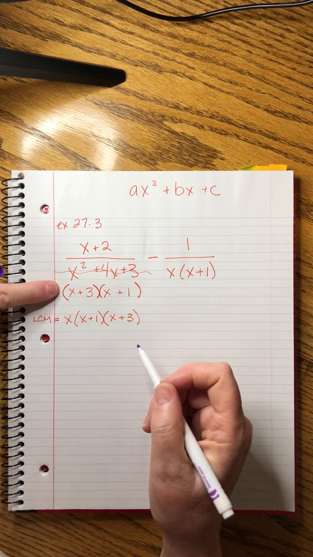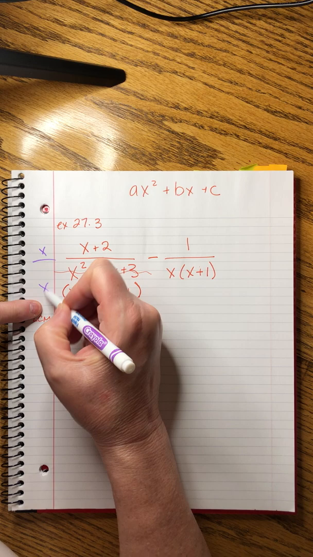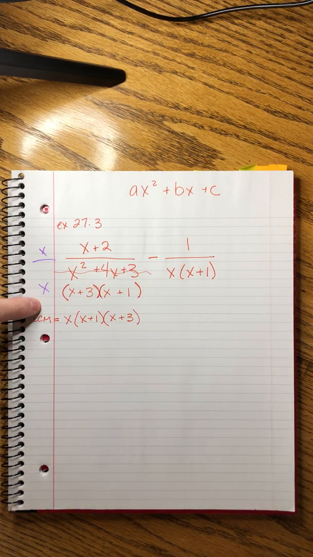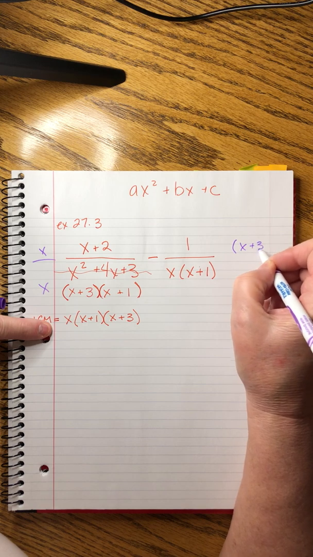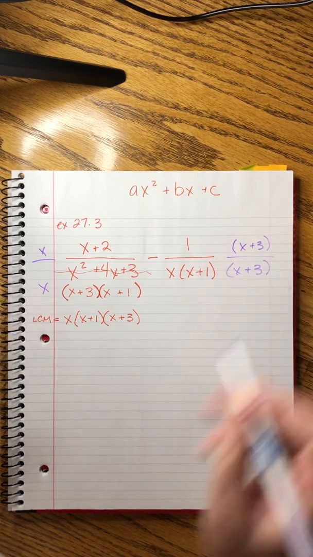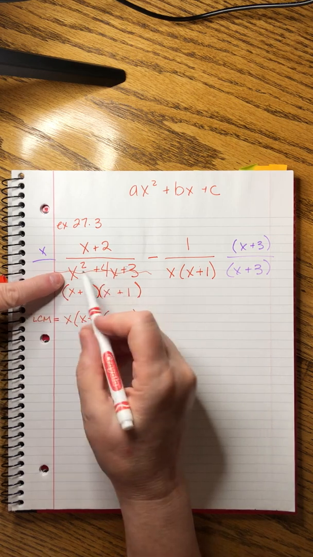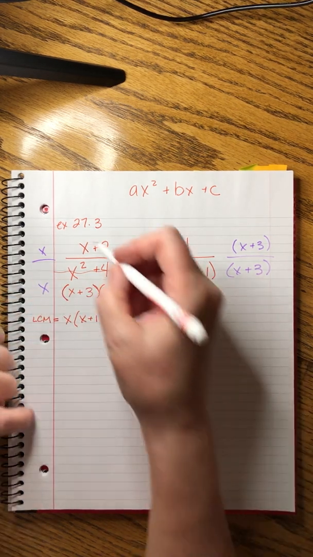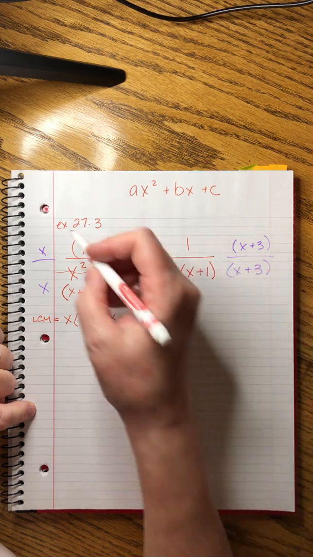Okay, now I'm gonna go through and see what each one needs. You need x over x. I'll write it down there so we can see it. And you need quantity x plus 3. Okay, I feel much better now. That turned out to be much more manageable than what we had here, right? Okay, so now this needs parentheses, so I feel better. This is just a 1, so that's really nice.